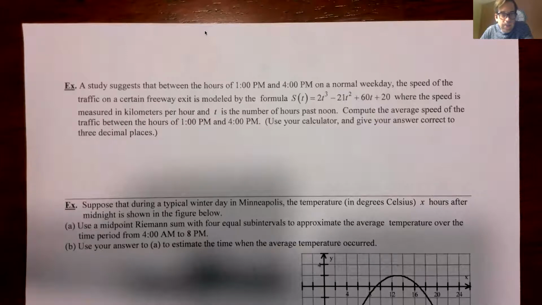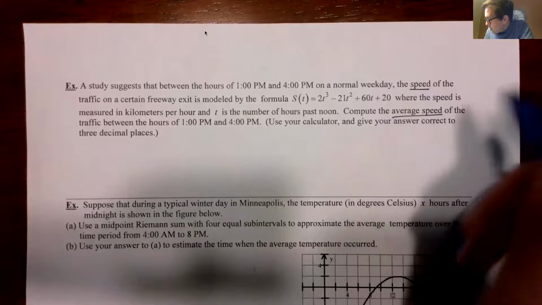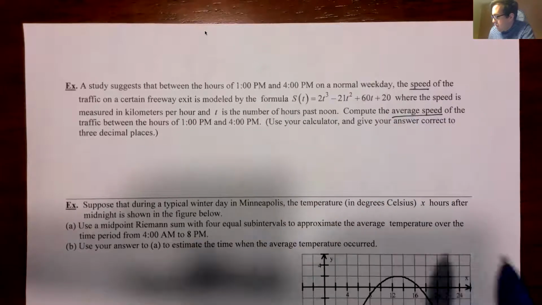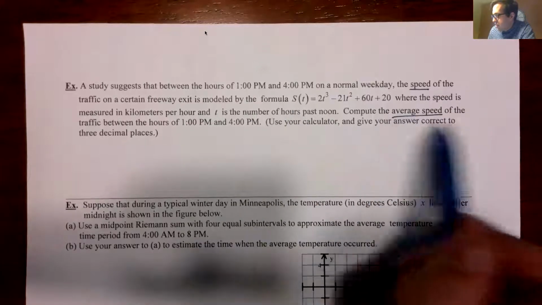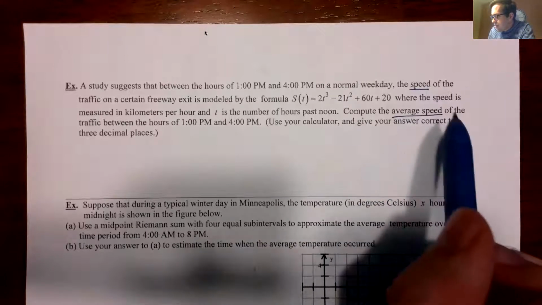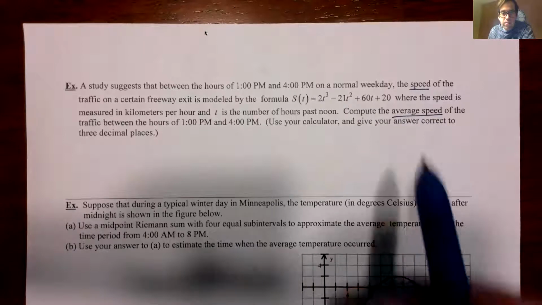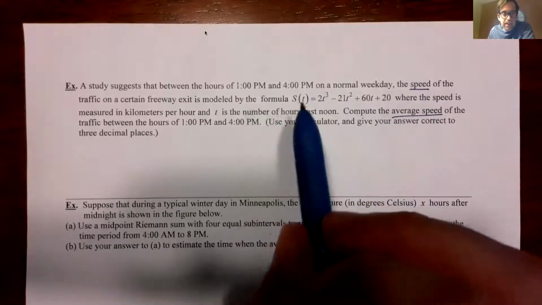Okay, so the speed of the traffic is S of t. So if we're finding average speed, we're just finding the average of this function. So this doesn't require us to take the derivative. Sometimes when we think about speed, we would think about velocity, which would be the first derivative. But in this case, the speed is S of t.